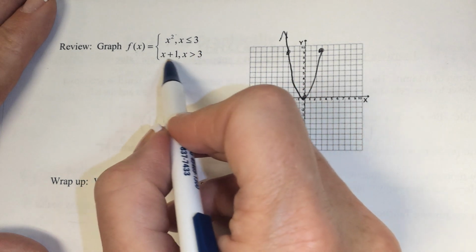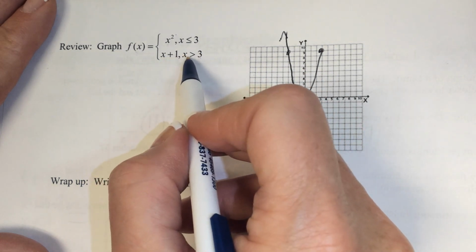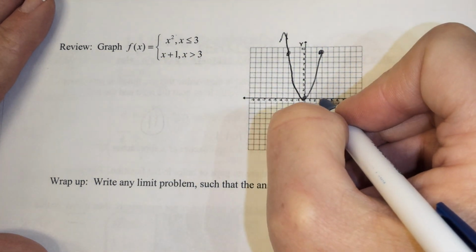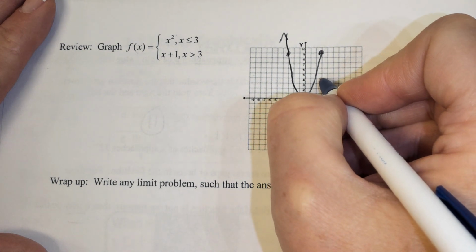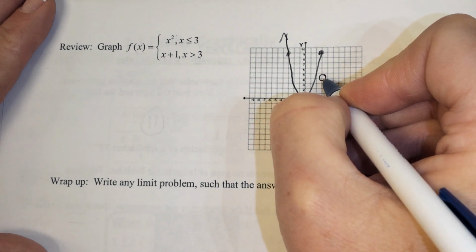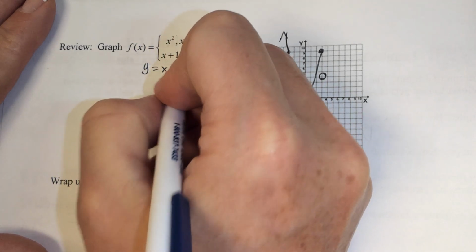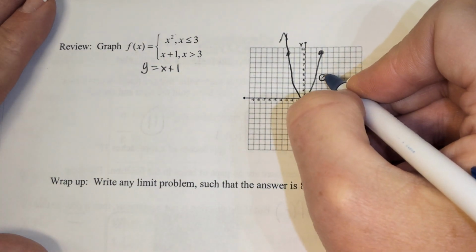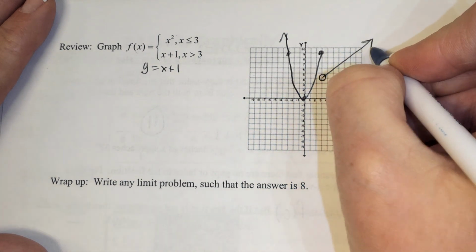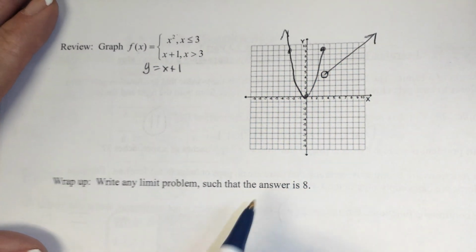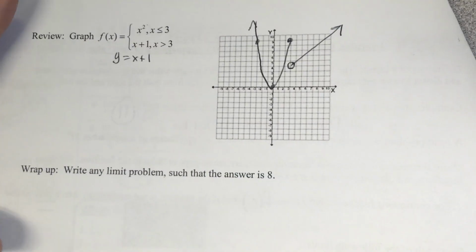I'm going to go ahead and plug 3 in here. 3 plus 1 is 4. So when x is 3, I get 4, but I have to use an open dot here. Then I have to graph the line y equals x plus 1. That's just a line with a slope of 1. And so it's going to go up like that. That's the way that's going to look.